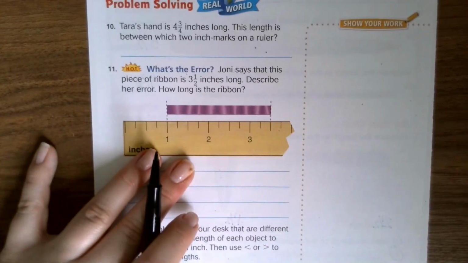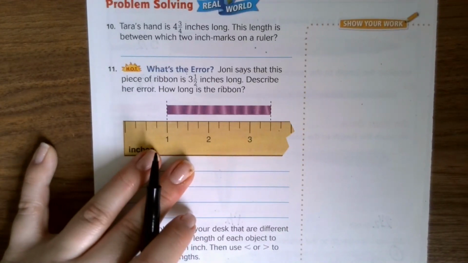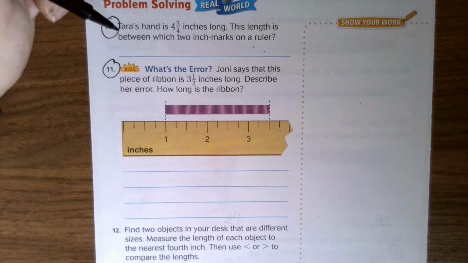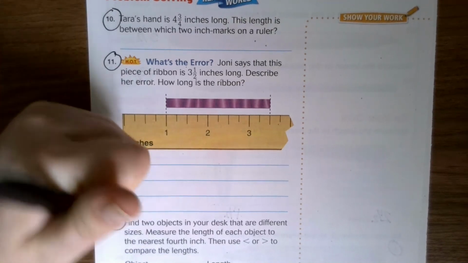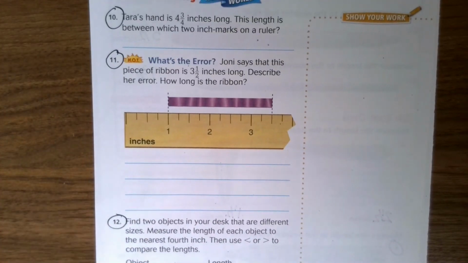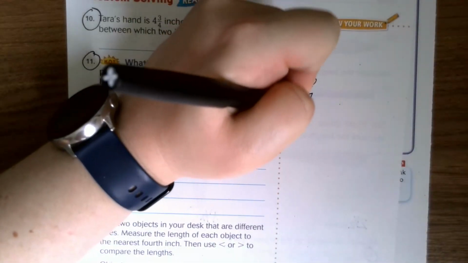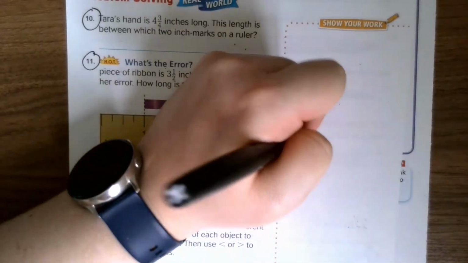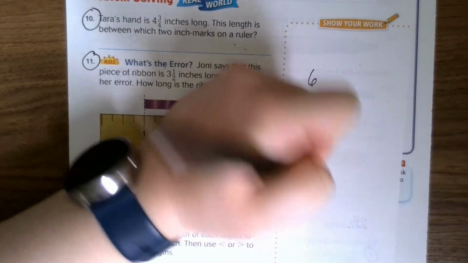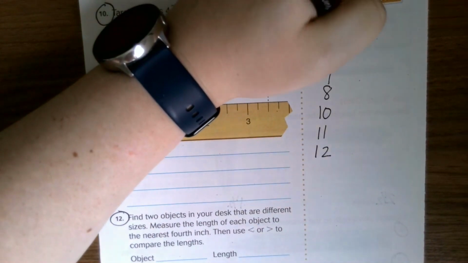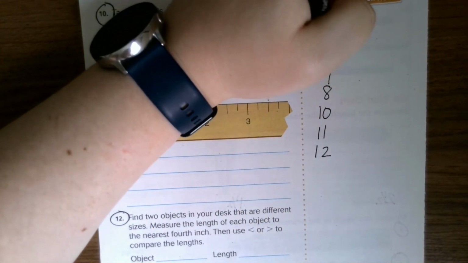And then 10, 11, and 12. So I want you to work on those questions. So we had 6, 7, 8, 10, 11, 12. That's what I want you to do right now.